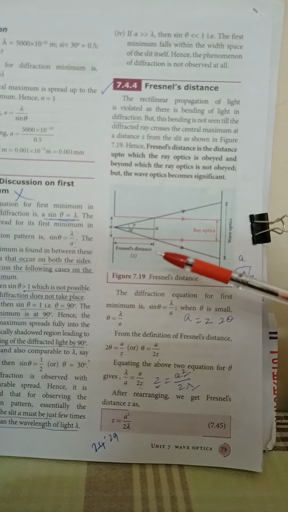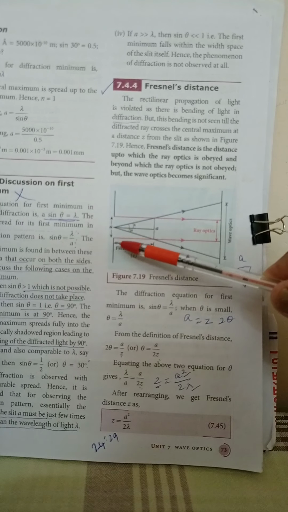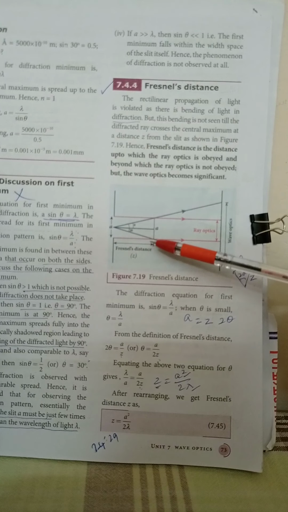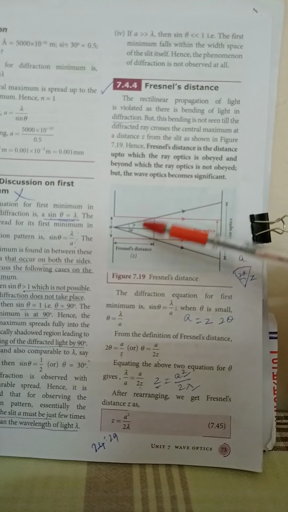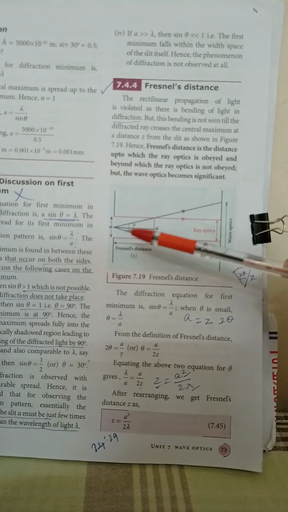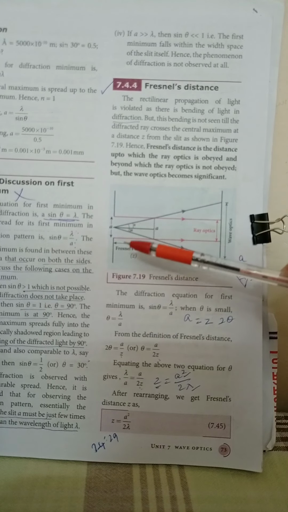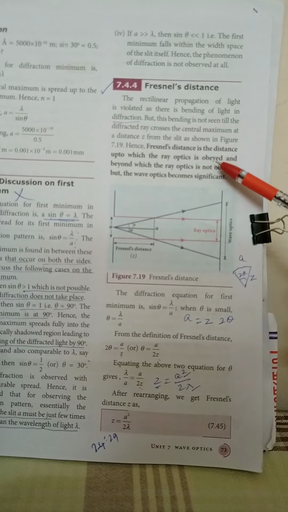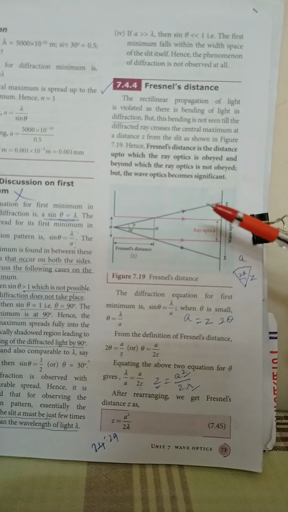It is found experimentally that diffraction will not take place until the light rays cross a particular distance z from the central maxima, and this distance is called Fresnel's distance. Within this distance, ray optics is obeyed, and wave optics is not obeyed. That is, Fresnel's distance is the distance up to which ray optics is obeyed, and beyond the Fresnel's distance only wave optics becomes significant.